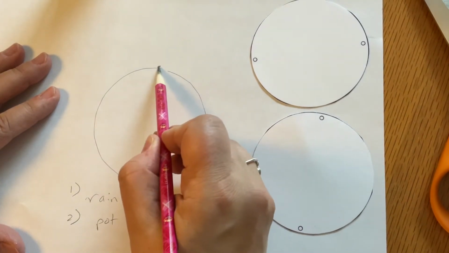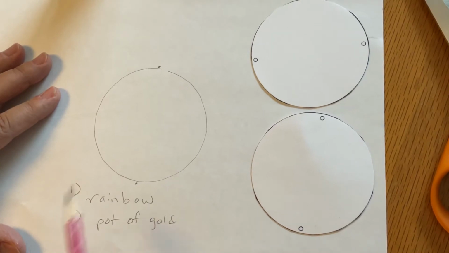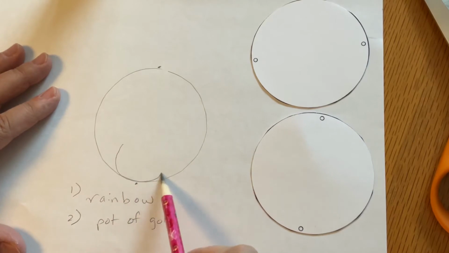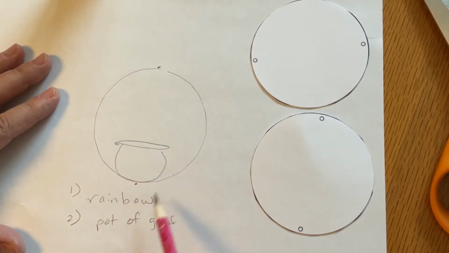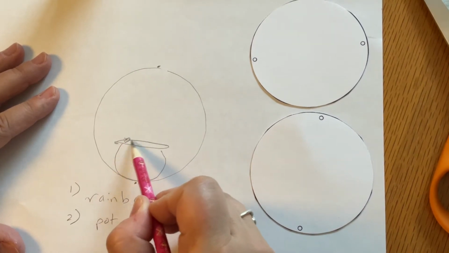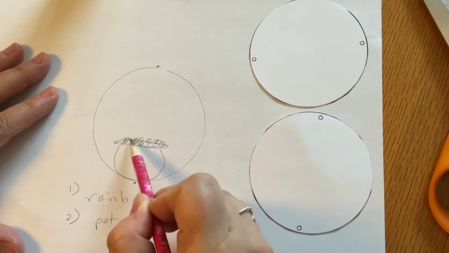So if I make a little dot so I know where the top and bottom of my disc is, I'm going to have my pot of gold, and I'm just doing a little rough picture here, right in the center. And maybe there's some coins in here. Maybe I'll make those with yellow.